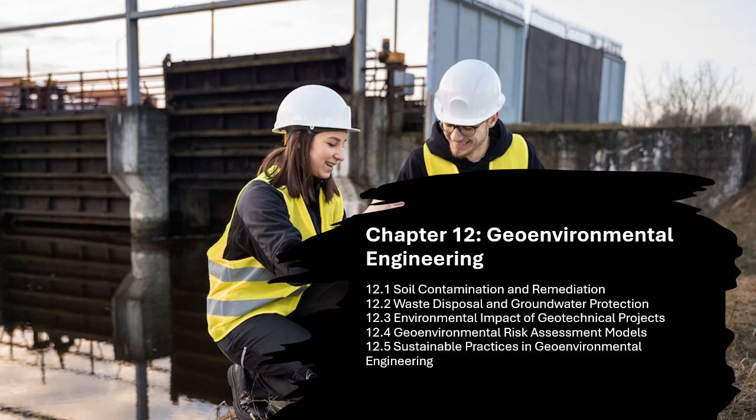As global populations grow and industrial activities increase, the importance of sustainable waste disposal and groundwater protection continues to rise. Chapter 12: Geoenvironmental Engineering. 12.3 Environmental Impact of Geotechnical Projects.